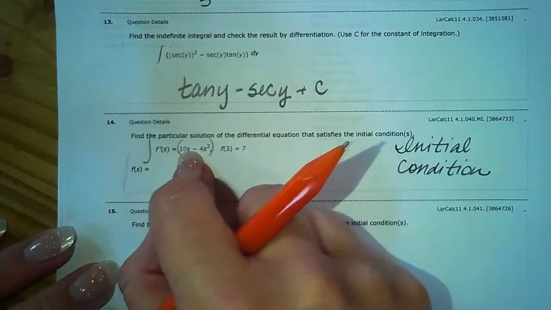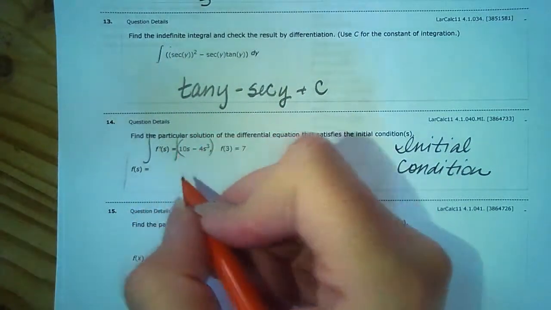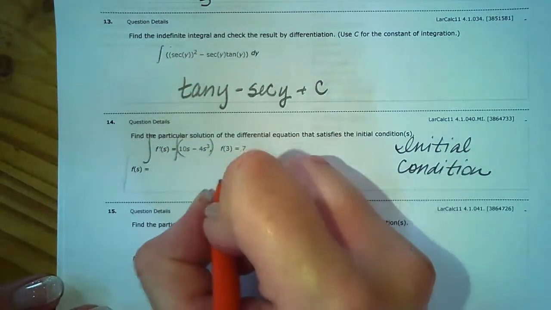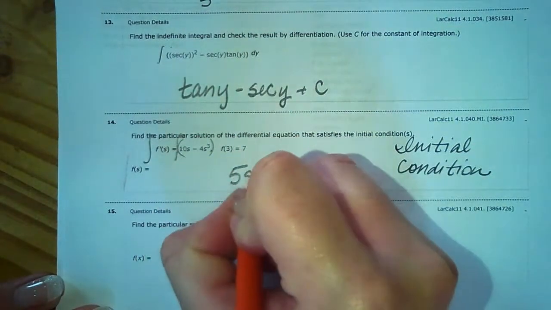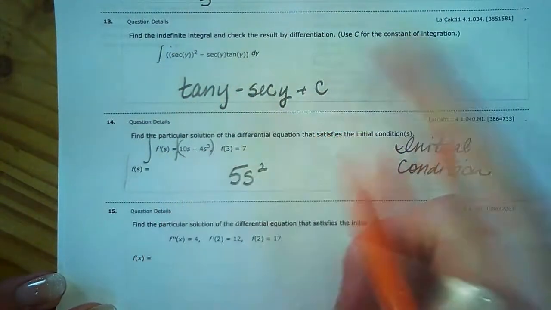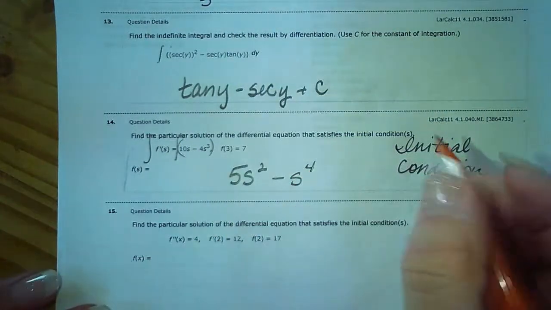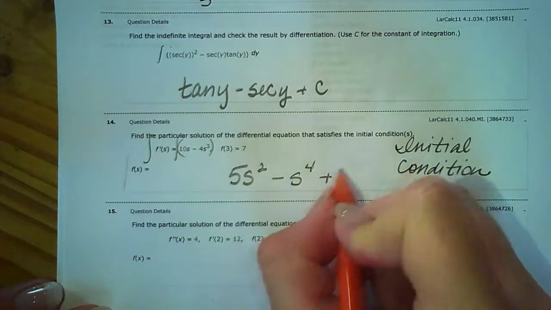Then I have the integral of 10s. The integral of 10s is 10s squared over 2. So that gives me 5s squared. The integral of negative 4s to the 3rd is negative 4s to the 4th over 4. And then I have a plus c.